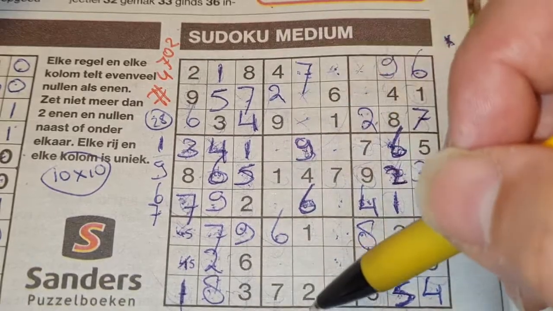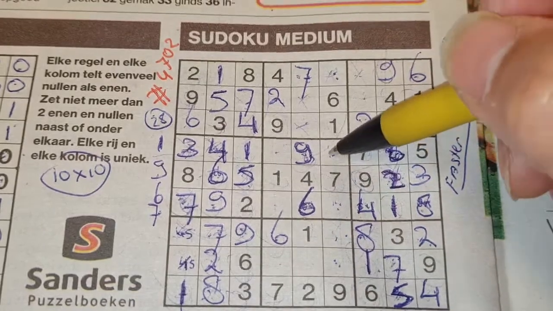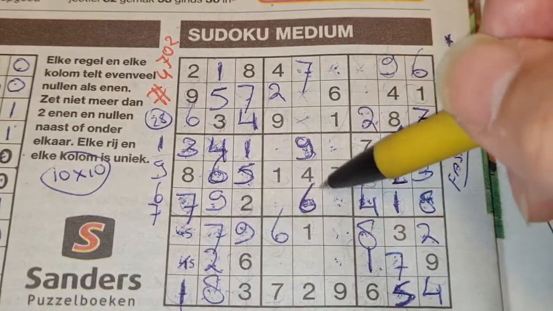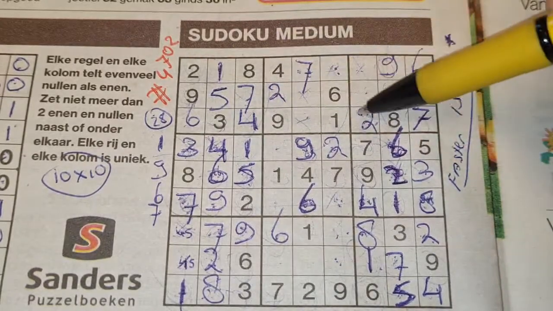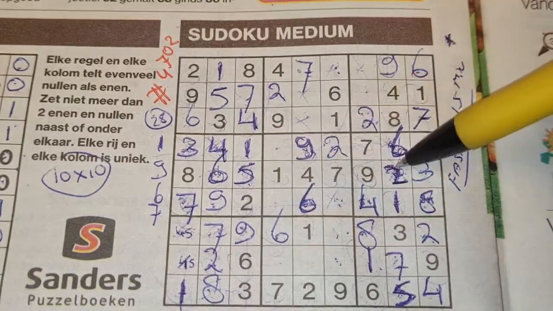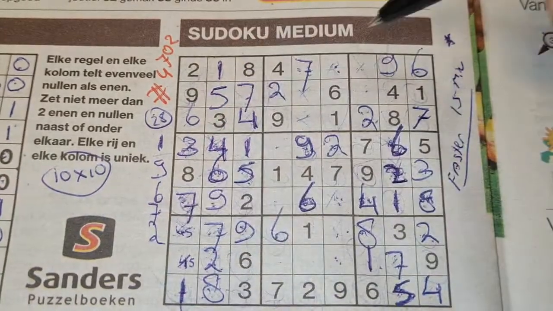2 in this column, 2 in the middle column. So the column next, the only 2 places left for the 2 should be here or there. We see here 2 in this row, so no 2 there, 2 should be here. And all the 2s are used, I can see. This is number 5, number 2. All right.